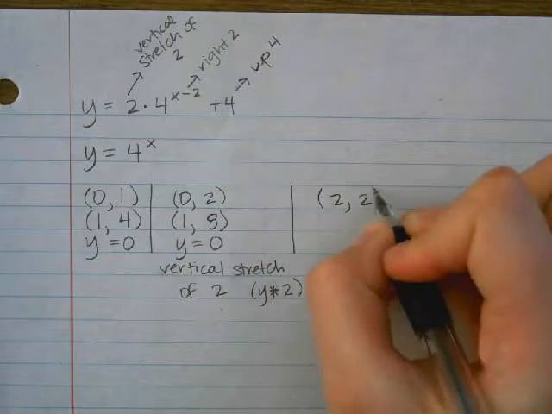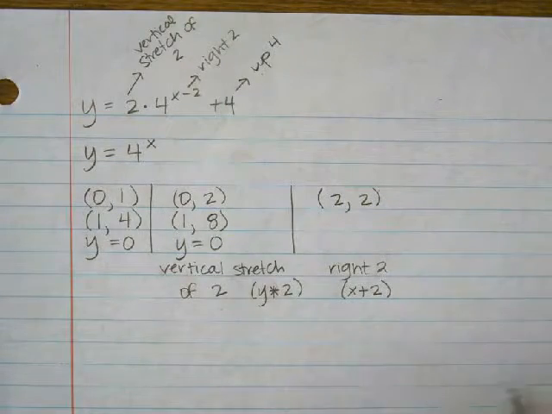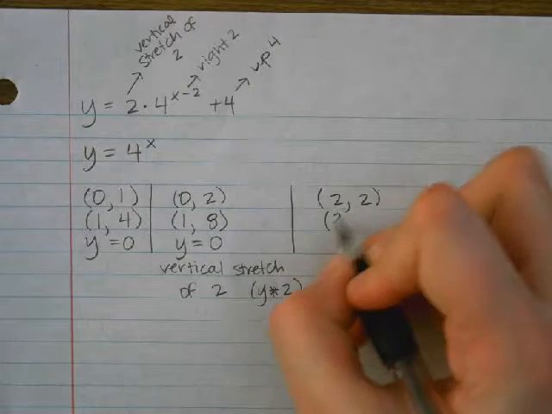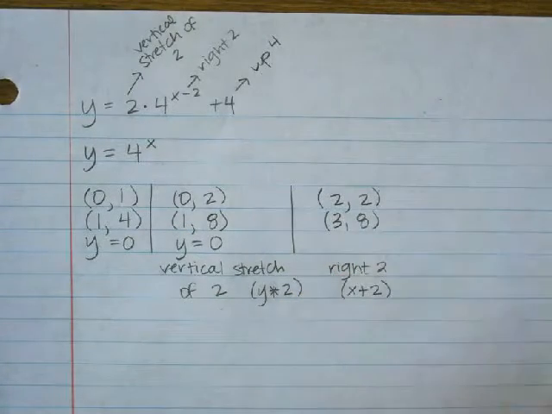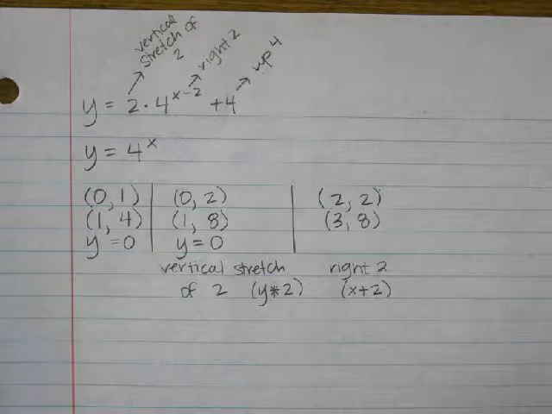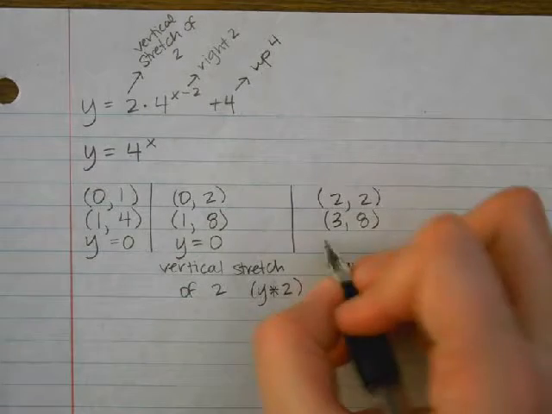The y coordinate is going to stay the same. Our next x coordinate was 1, so what should it be now? Should be 3. The y coordinate is going to stay the same. And a horizontal line, if you move it to the right 2, is still going to be in the same spot. So I'm going to say y equals 0.